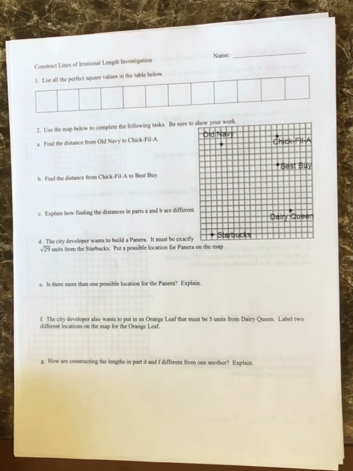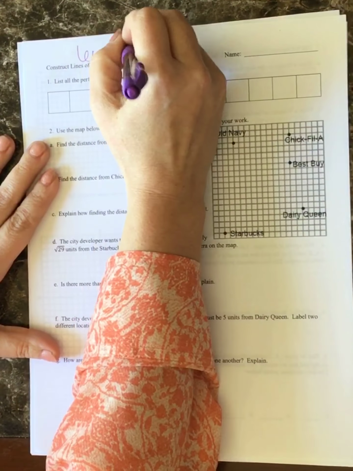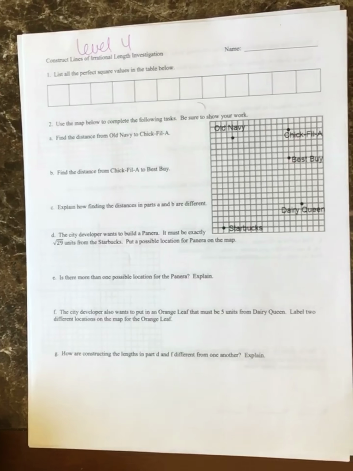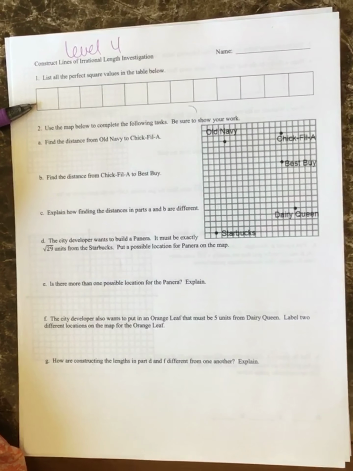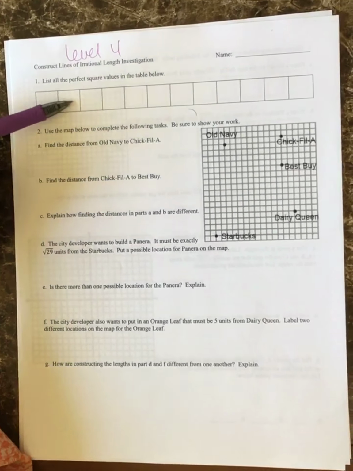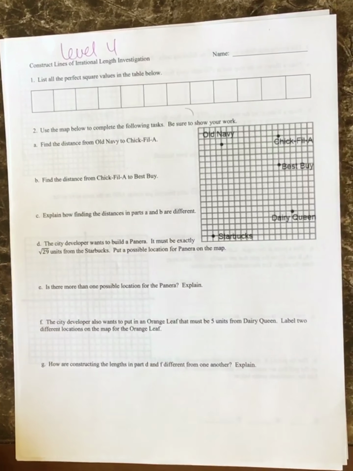Okay, ladies and gentlemen, this assignment will help you do level 4 work for our Pythagorean theorem proficiency scale. So the first thing that I want you to do is list all of your perfect squares in these boxes. So you can put one number in each box. So take a minute and do that and then come back.